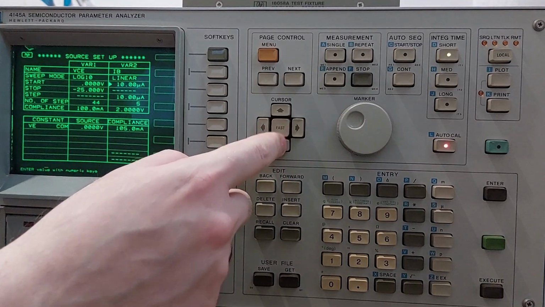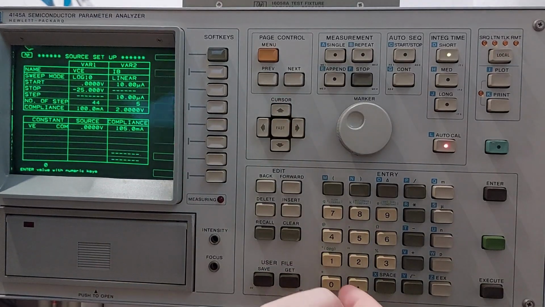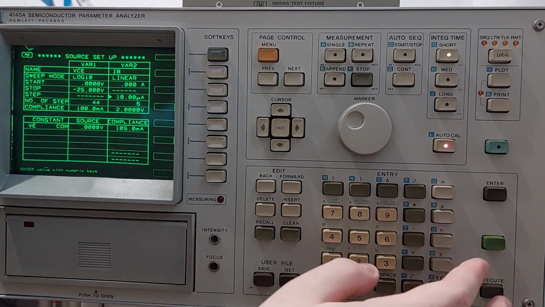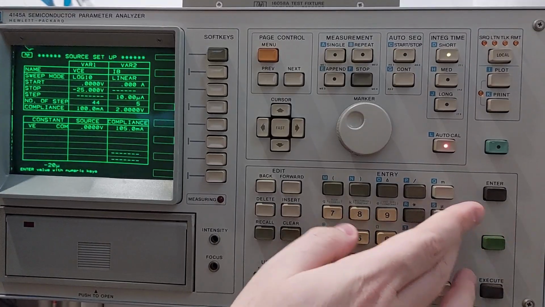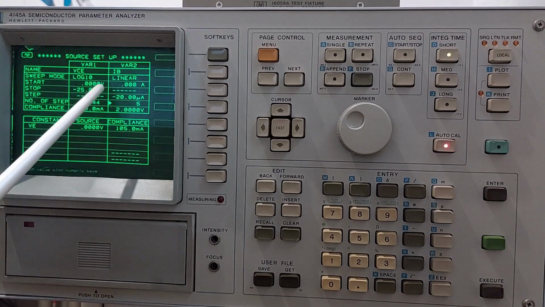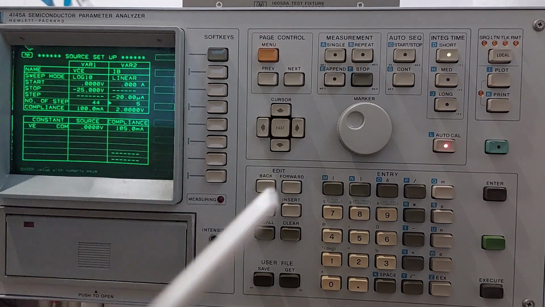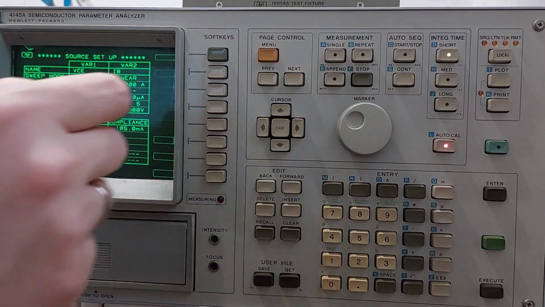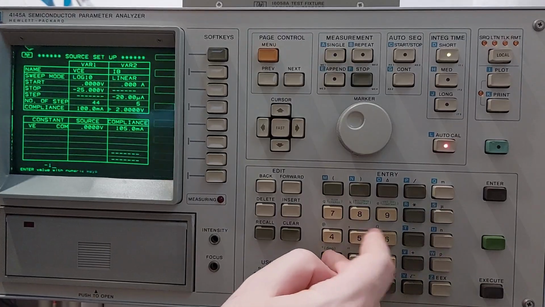So let's change it from 0 with minus 20 microampere steps. So this will give us 1 milliampere in total. The compliance voltage is, let's say, minus 1 volts.